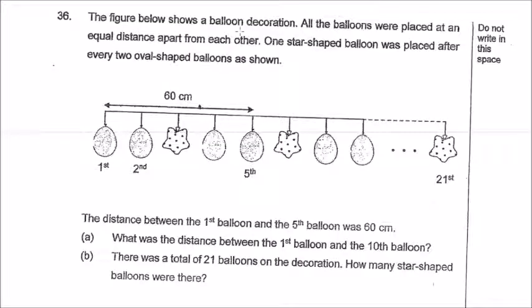Okay, the figure shows a balloon decoration. So all the balloons were placed at an equal distance apart from each other. Guys, can you please take note? Equal distance apart from each other. If you have a highlighter, please highlight. So one star-shaped balloon was placed after every two oval-shaped balloons.